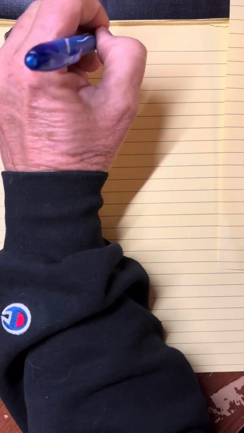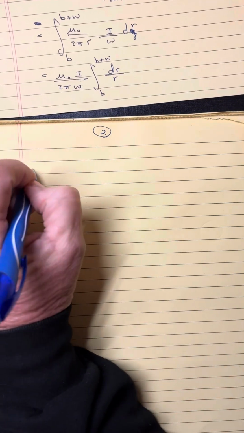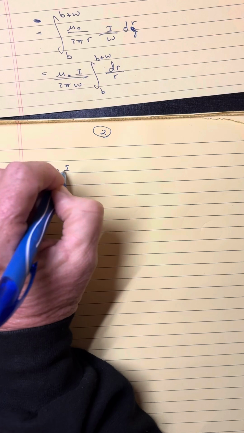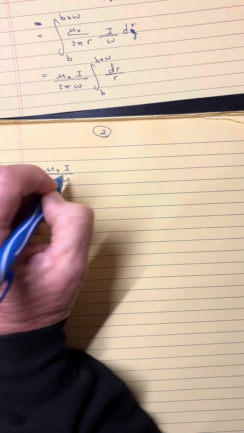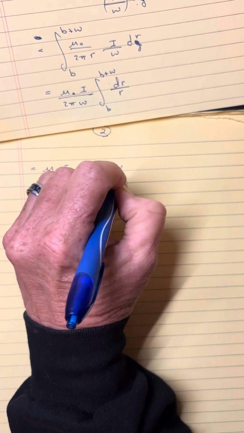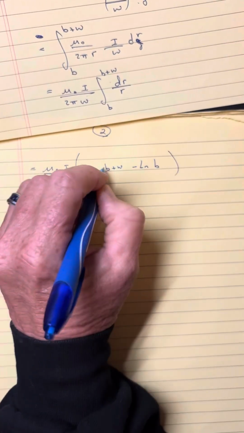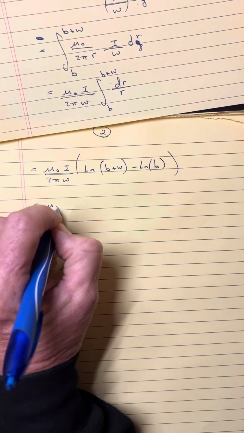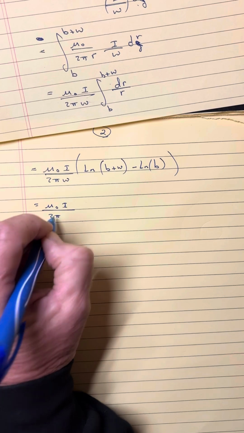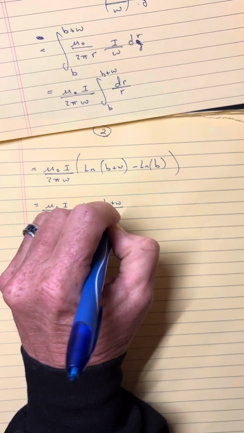And so if I head off here to page 2, I can just put here mu naught I over 2 pi w, and then this integral is the natural log of b plus w minus the natural log of b. And maybe one last step, taking advantage of the property of logarithms, I can go ln of b plus w over b.